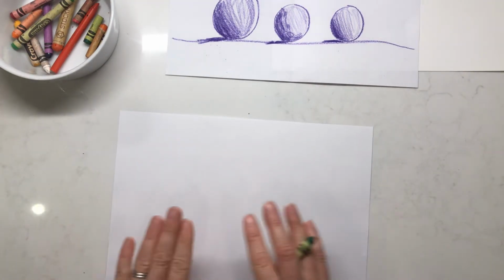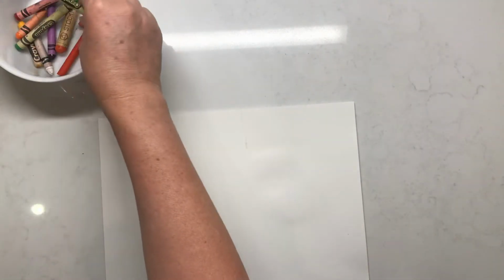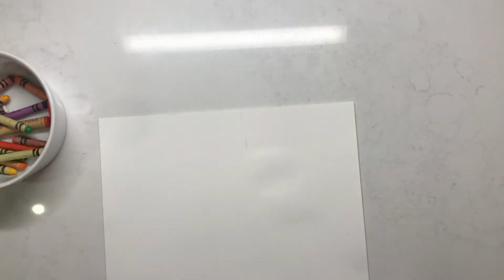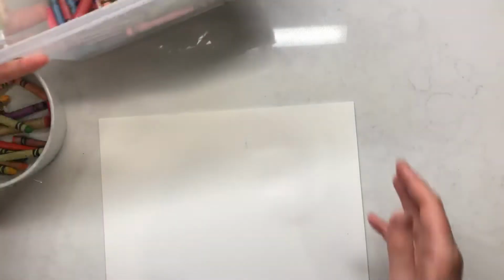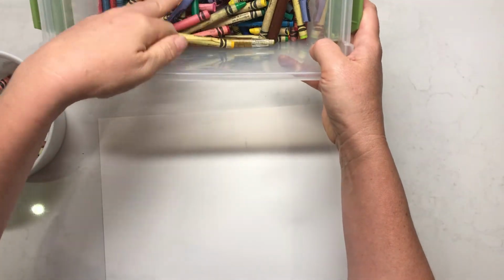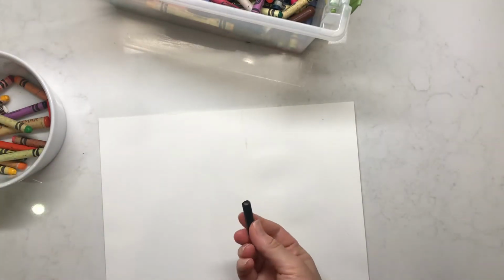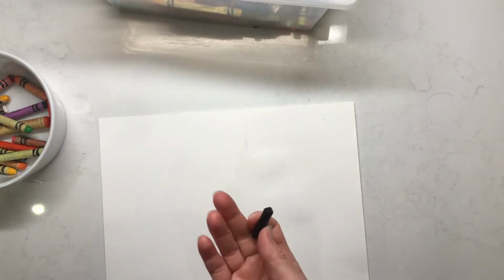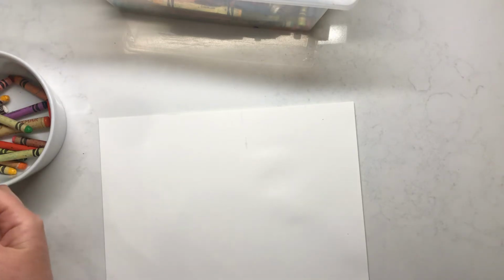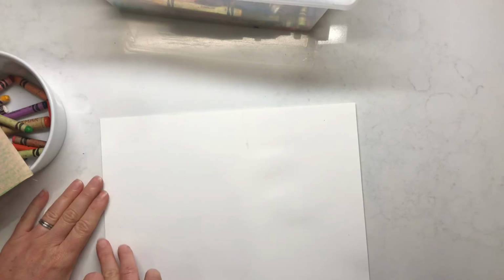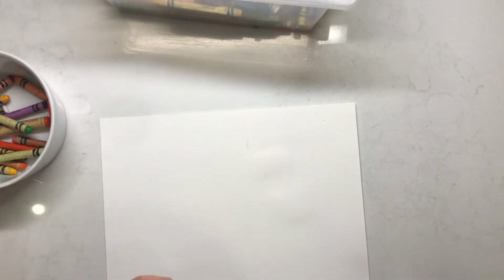So give the student a piece of cardstock to begin on, and then I would suggest we're just going to use crayons. If you want to use markers, you could do that, but a darker crayon, probably a black would look nice, or you could come back and outline it. So first we're just going to do the horizon line, the line that's going to go from the left to the right.